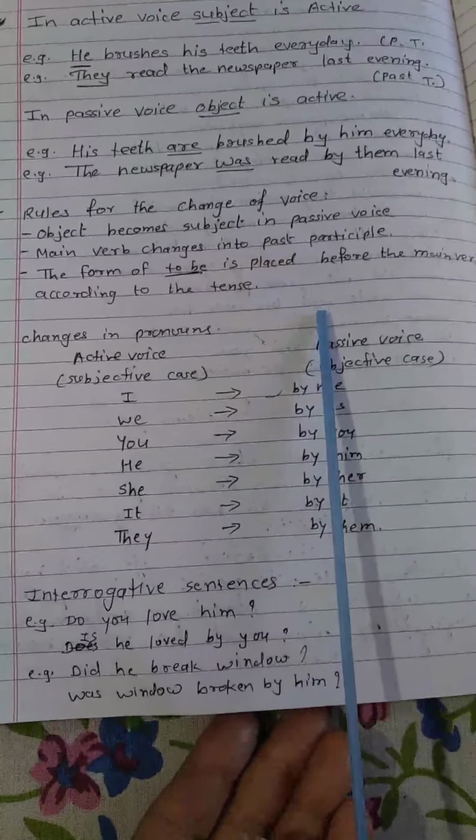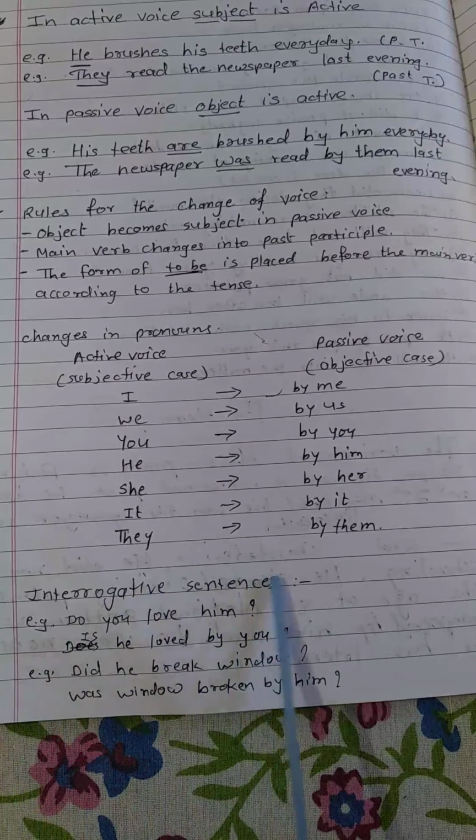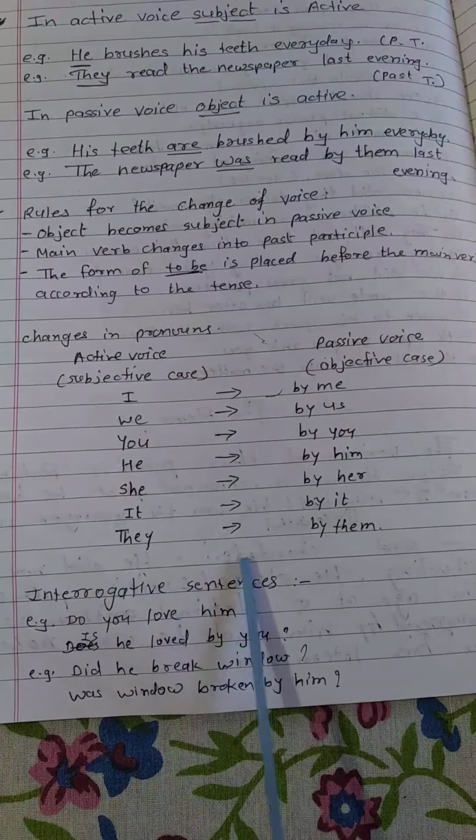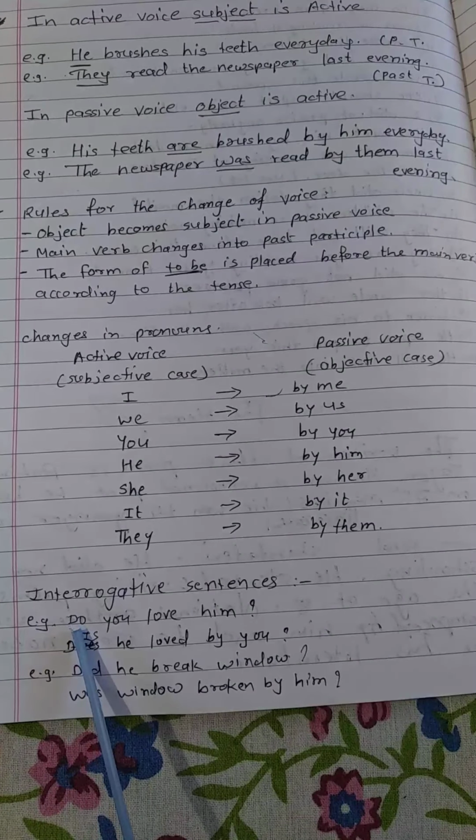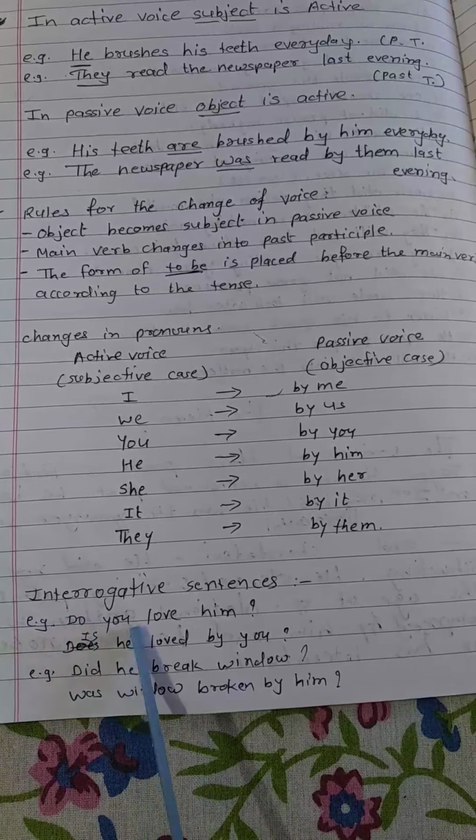So after that we are discussing interrogative sentences. Interrogative, that is question sentences. Now if the question starts using do, that means the sentence is in present form. You should remember that. You should know that. Do you love him?